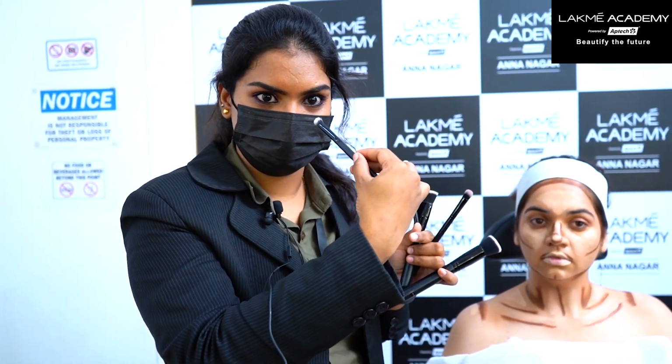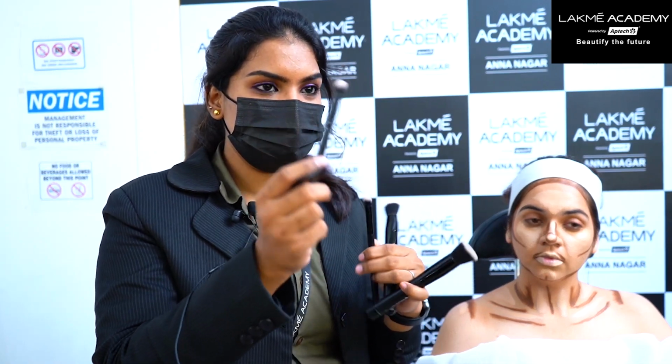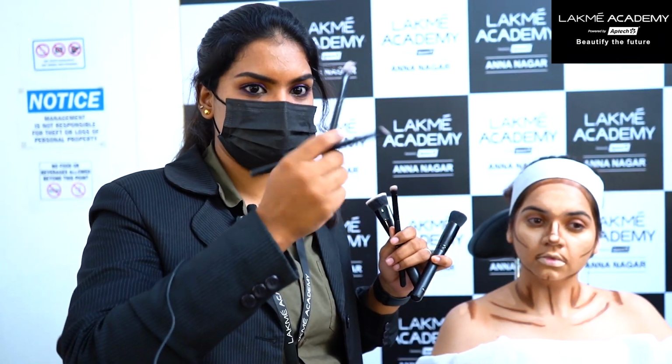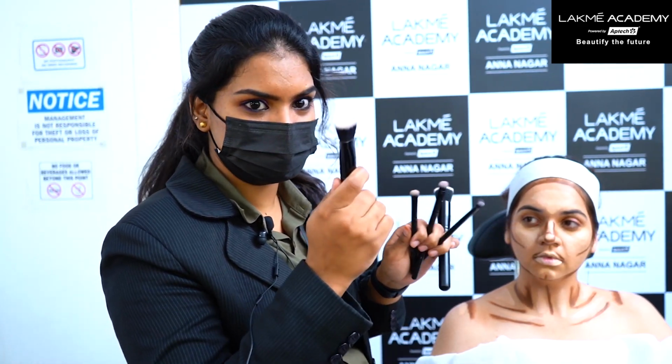And again, small angled brushes I'm using to work in angled places like the nose and the jaw corner. And again, I have taken blending brushes, a small and a bigger one. Small for places where I can make a smaller thing, larger if I want to extend the shading. So I will start with this brush.